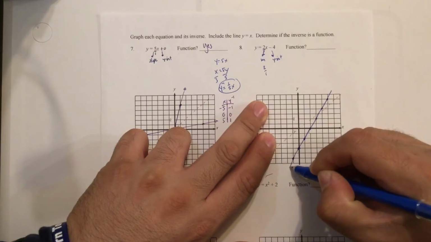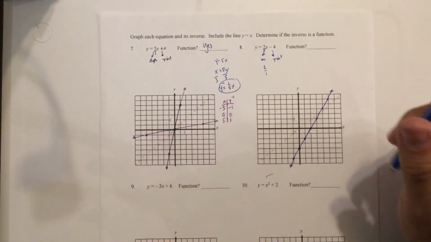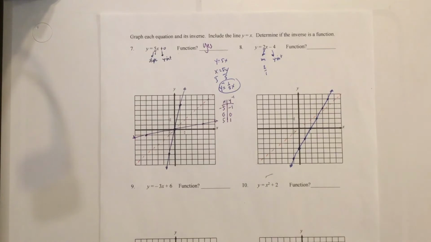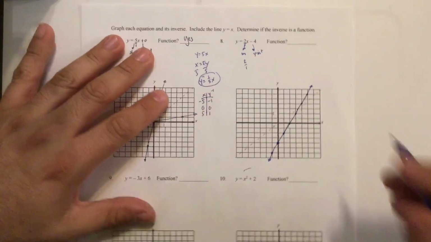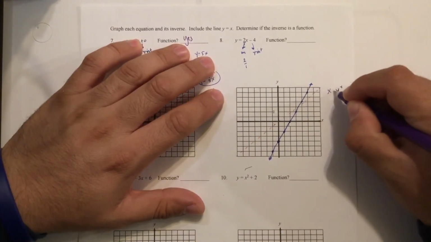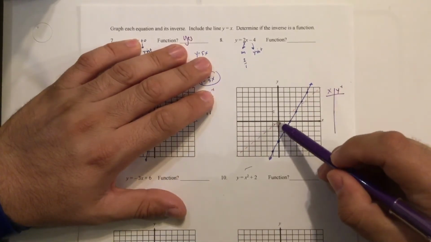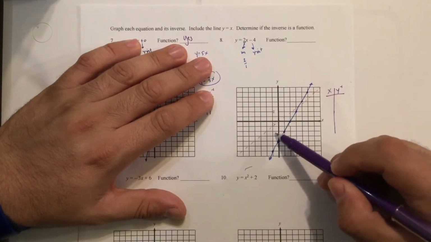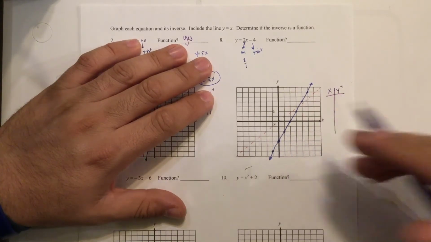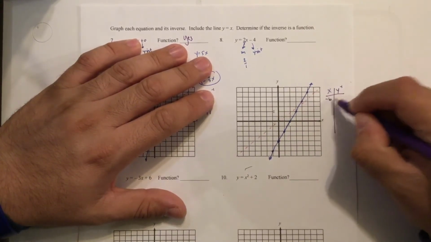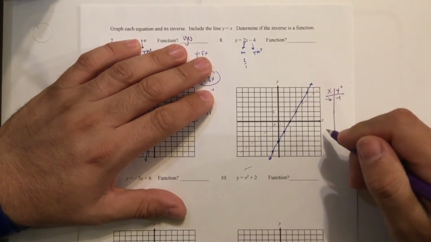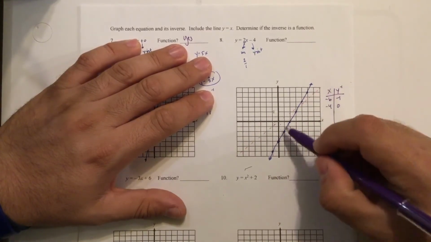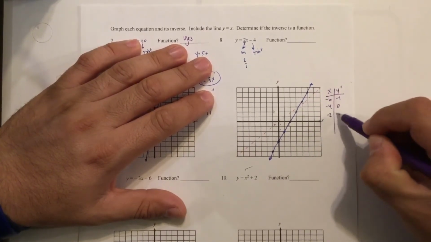Now at this point here, really it's up to you. Do you want to make a table, or did you want to just find the inverse and graph it? That's your choice. Here I'm just going to make a table, and I'm going to go straight to the inverse table. So this point right here is -1, -6. So -1, -6 becomes -6, -1. Then 0, -4 becomes -4, 0. And 1, -2 becomes -2, 1.